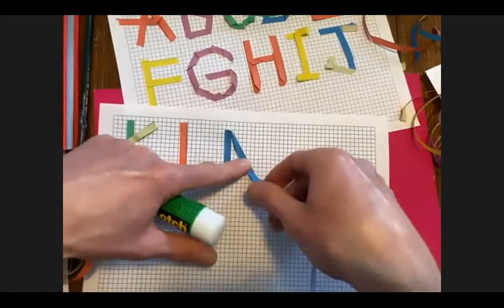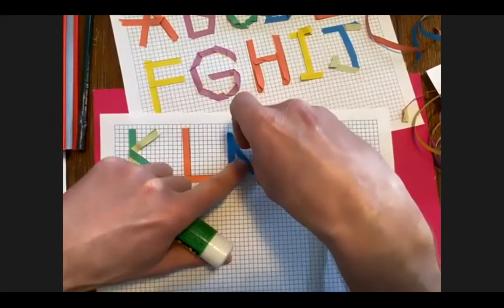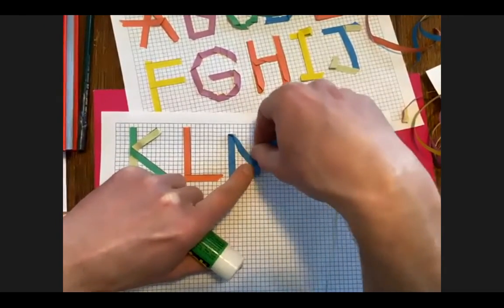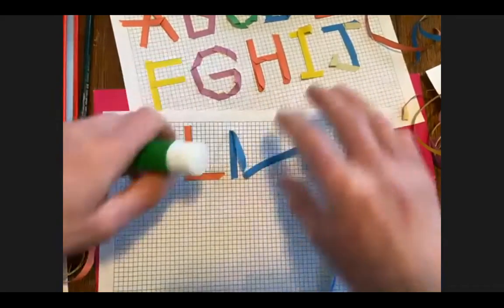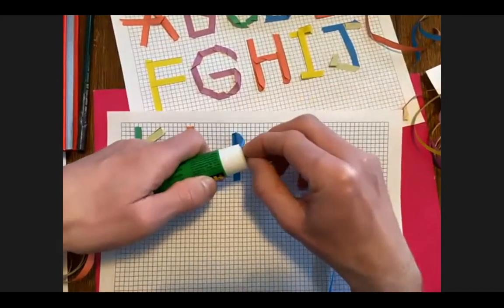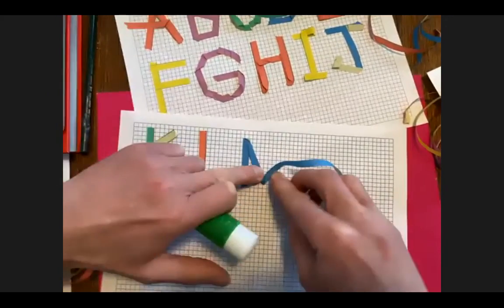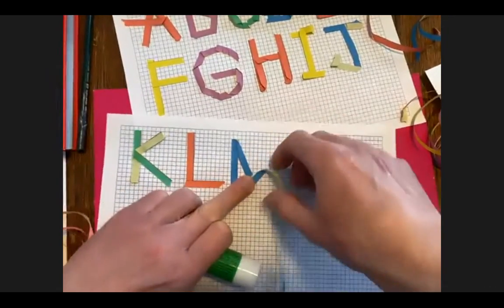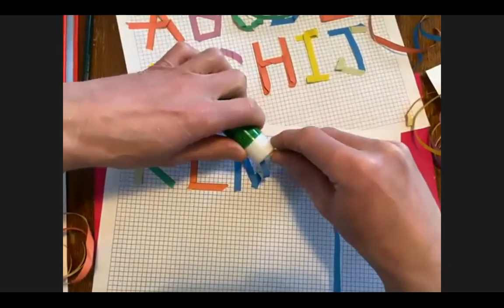Now, like I mentioned earlier, I'm not really an expert on the formalities of type, and I'm sure I'm breaking all kinds of typography rules here. When you look at alphabets or fonts, there's an idea that things should be in proportion to each other.